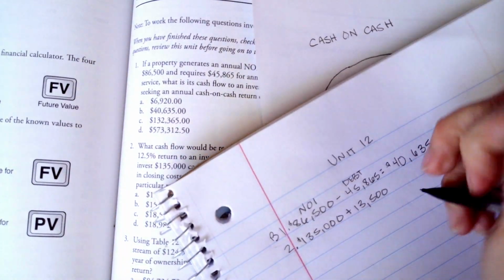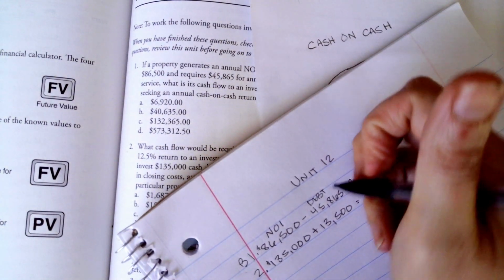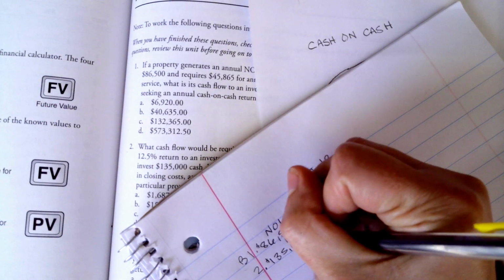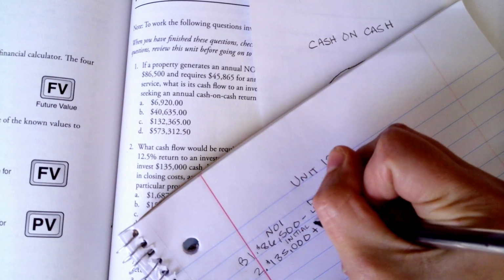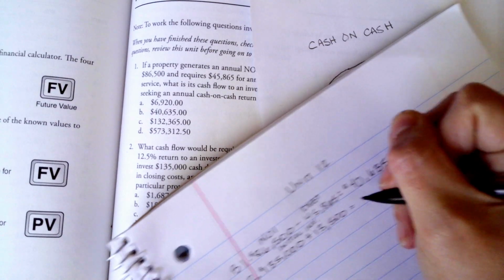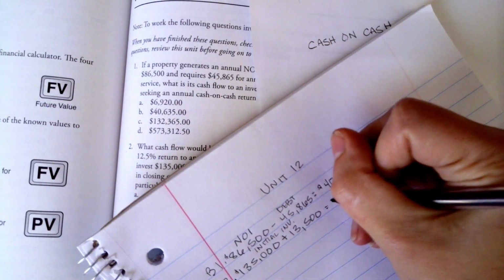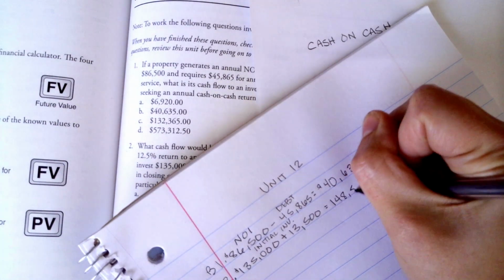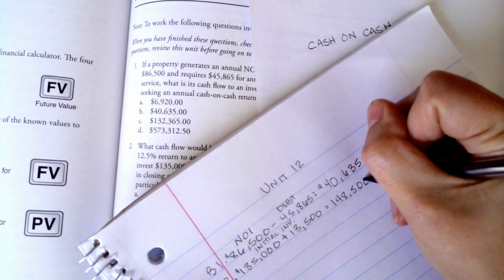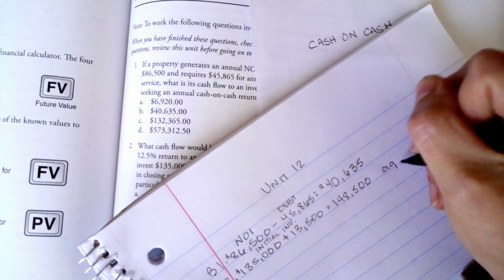These are all costs. Says initial investment. When you add those together, you get $148,500. That was the acquisition cost.